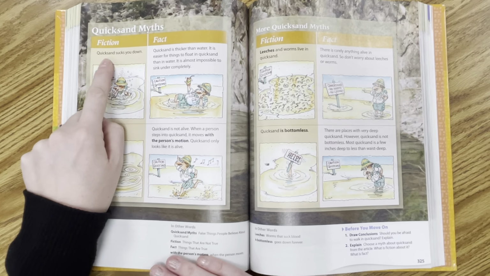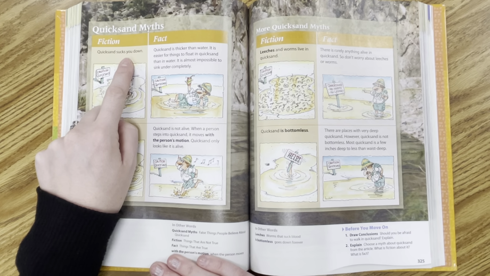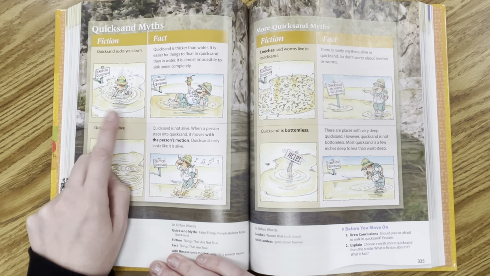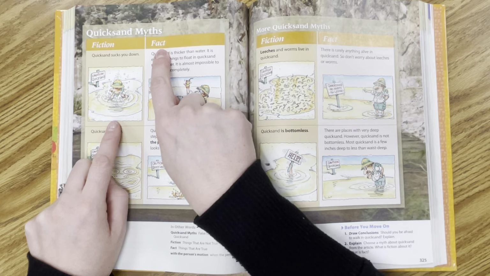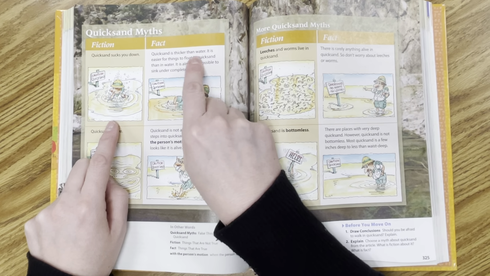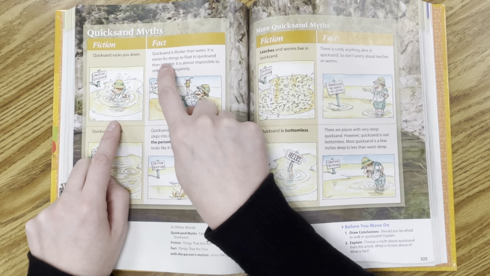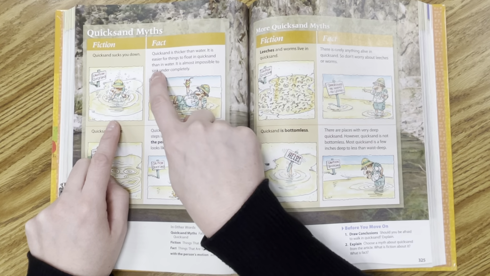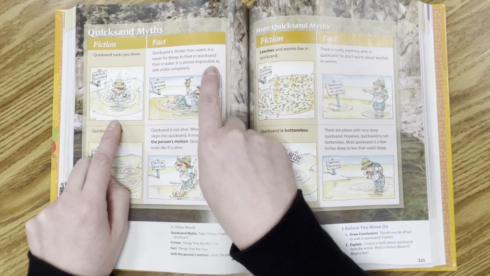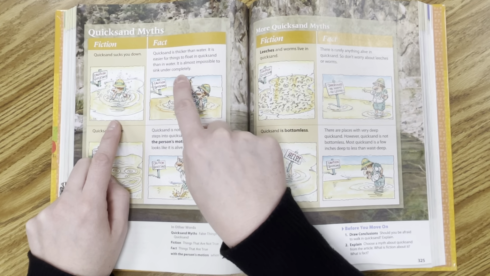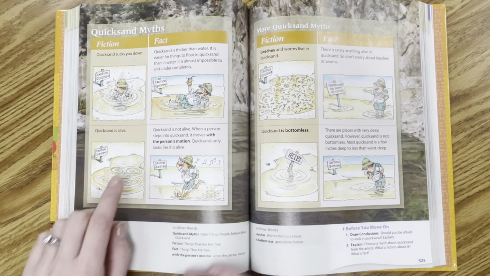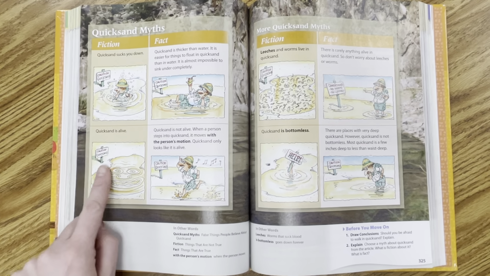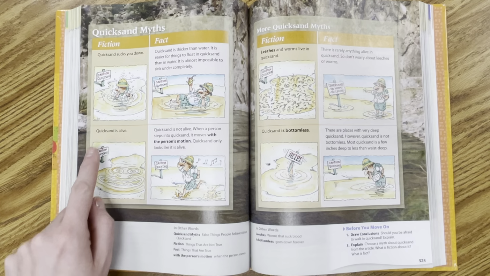So fiction, quicksand sucks you down. Okay, it sucks you down. That's the fiction, right? Here's the fact. Quicksand is thicker than water. It is easier for things to float in quicksand than in water. It is almost impossible to sink under completely.